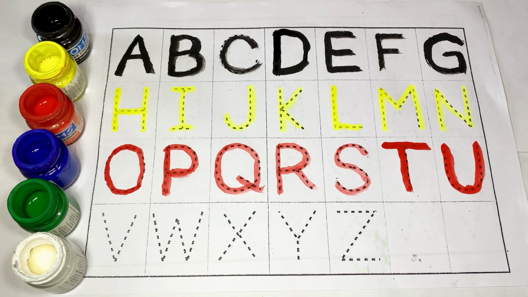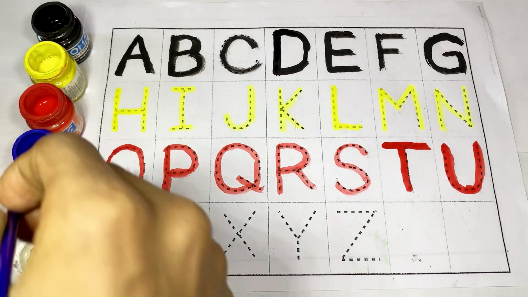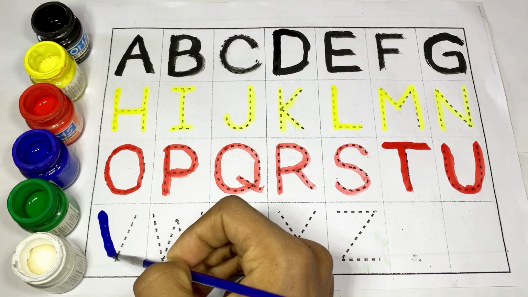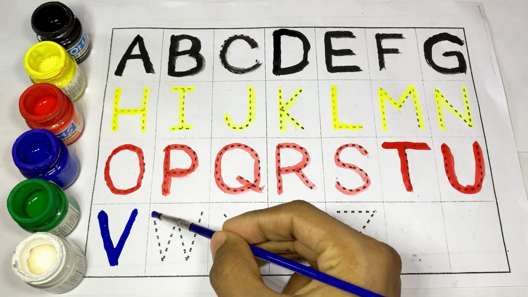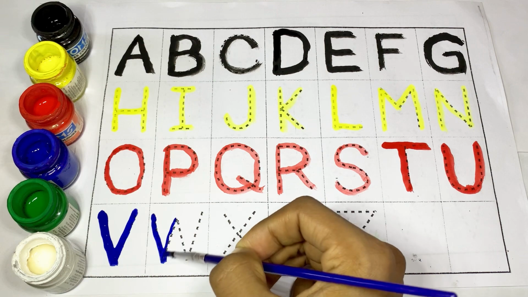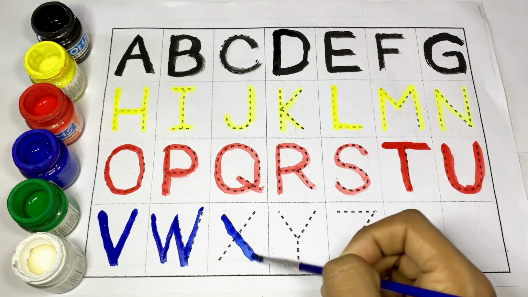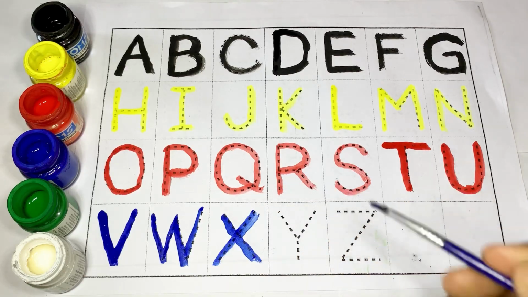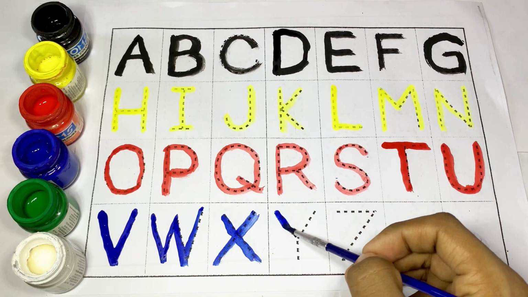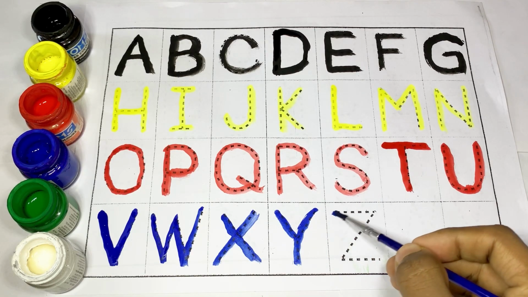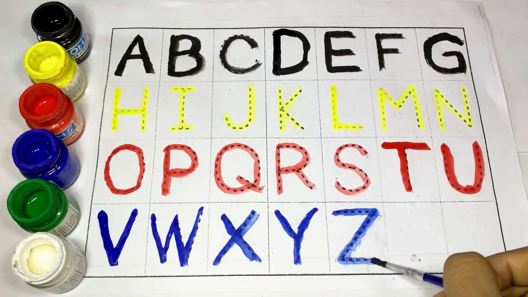Next is V, and use blue color. This is V. V for van. This is W. W for wallet. This is X. X for xylophone. This is Y. Y for yo-yo. This is Z. Z for zebra.